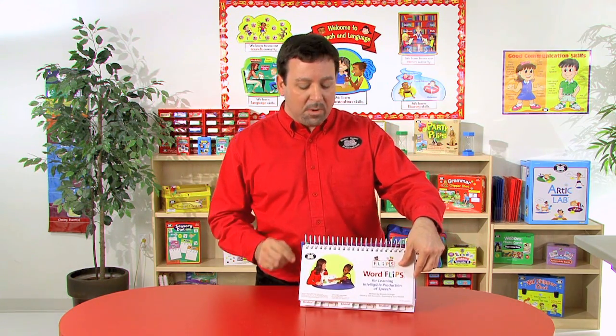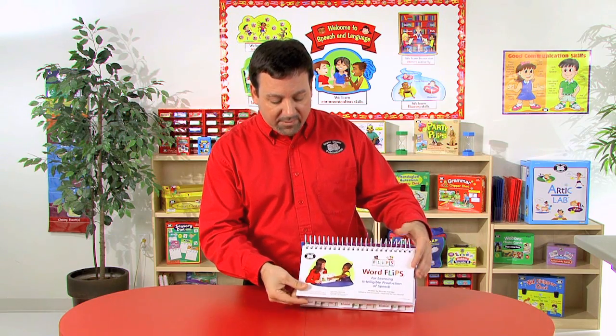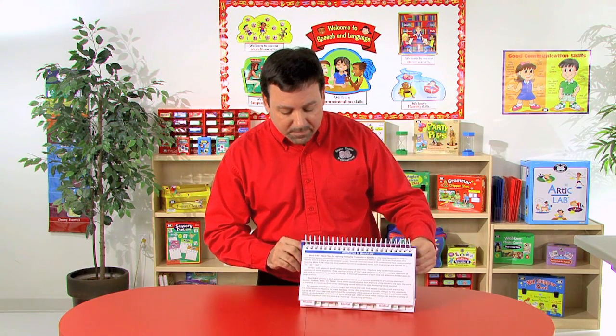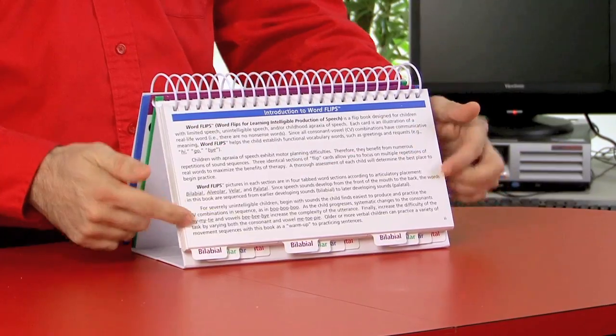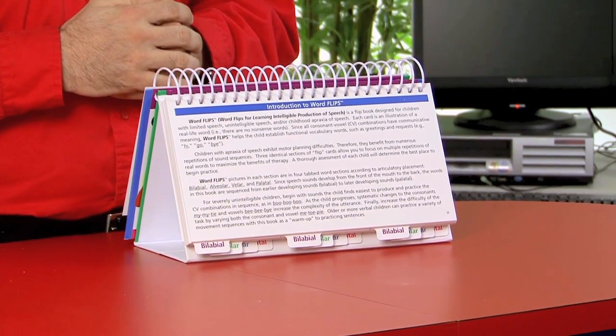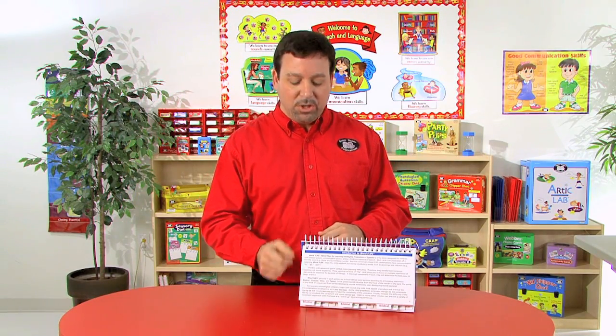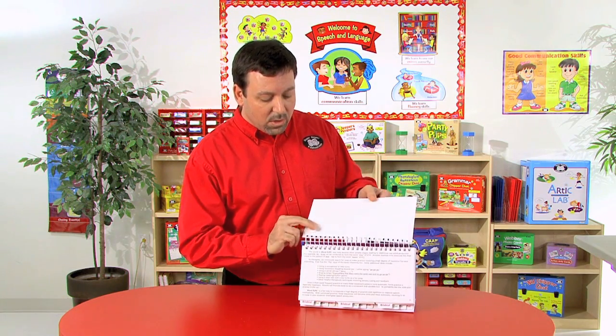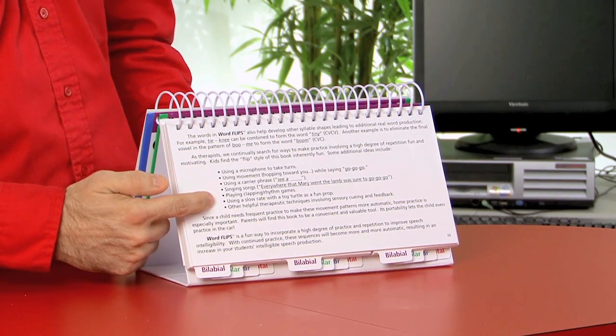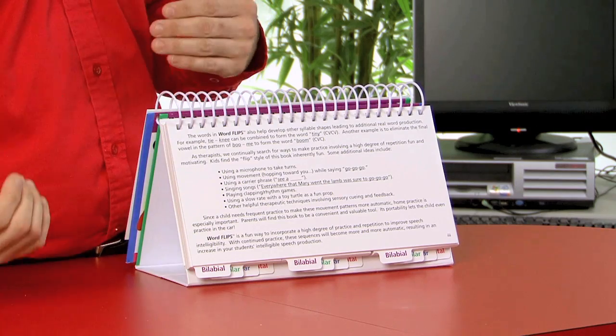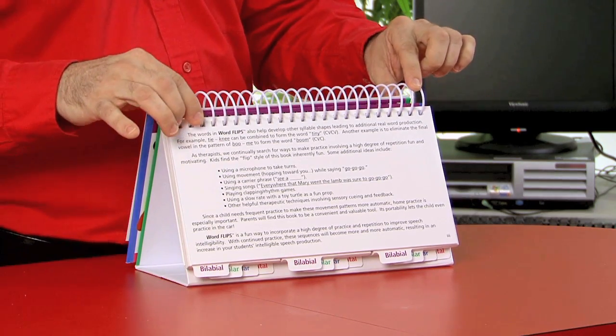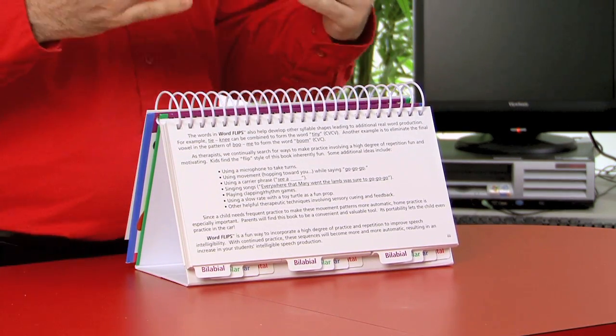I want to mention with the book, we're going to have a product view page here. We include an instruction page, and this is basically going to provide more details about the product, what it's targeting, and how you can use these activities. We also include a list of activities that you can use for simple ideas on how to better use the game, how to better use the tool, and for different activities.